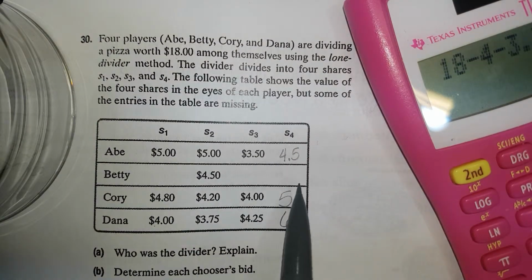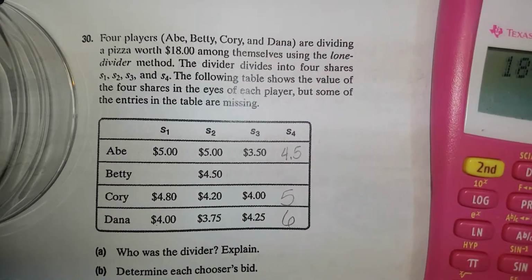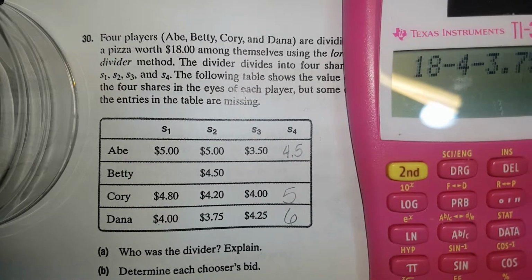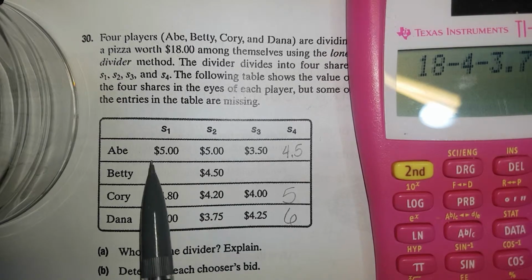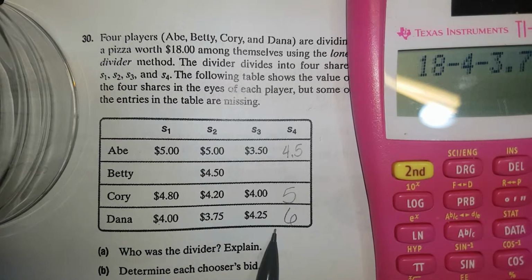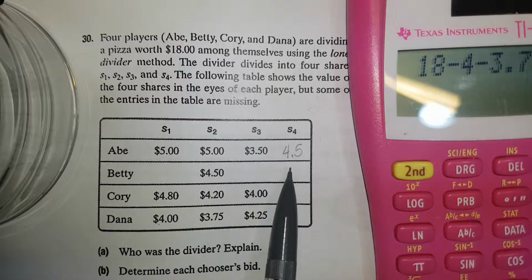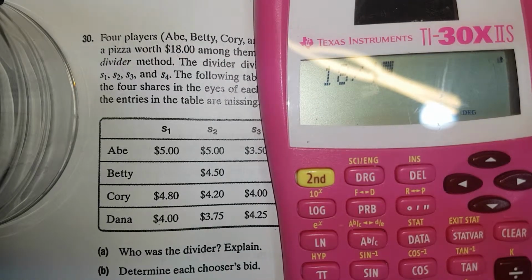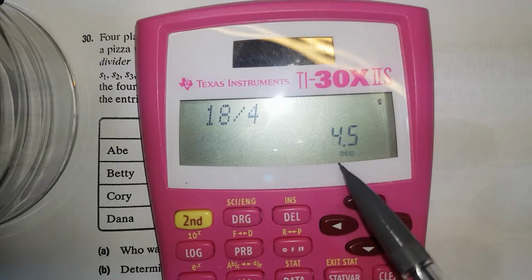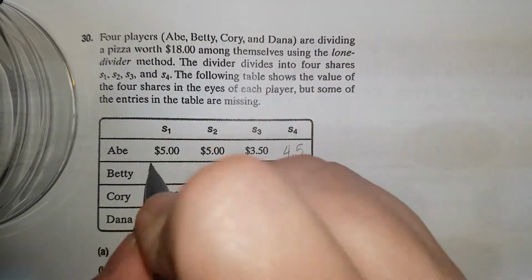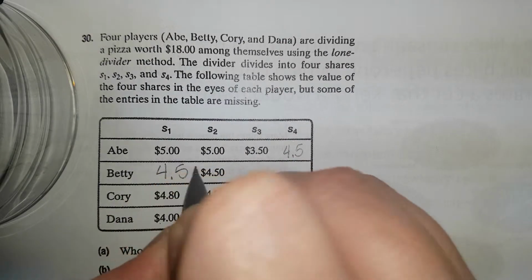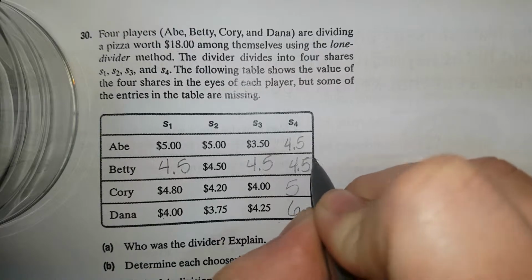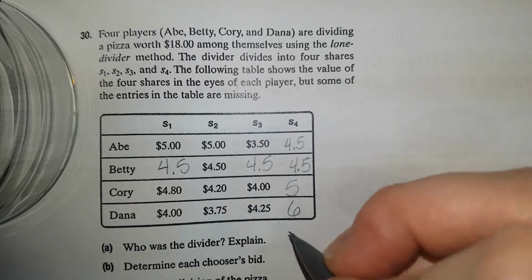And then this one you might be a little bit unsure, but the idea here is that the divider always divides everything evenly. So nobody else has every piece even. So Betty is the only person that could possibly have every piece even. And if you take the 18 and divide it by 4, you'll see that each piece would be worth 4.5. So that means Betty has to have been the divider, and every one of the pieces is worth 4.5 to Betty.